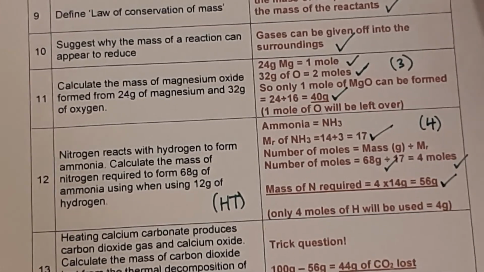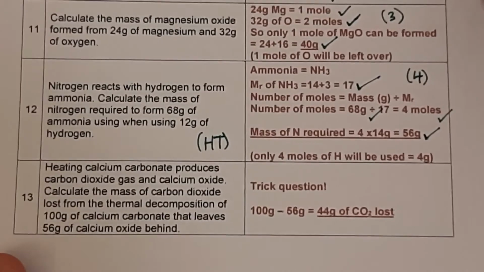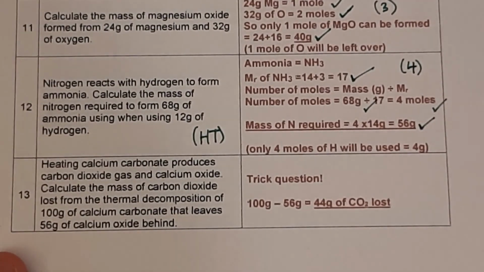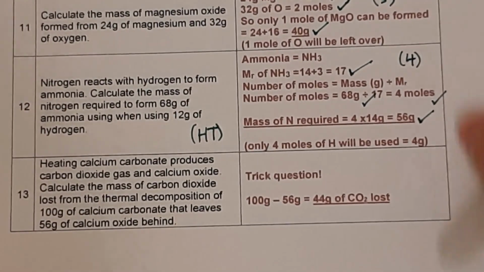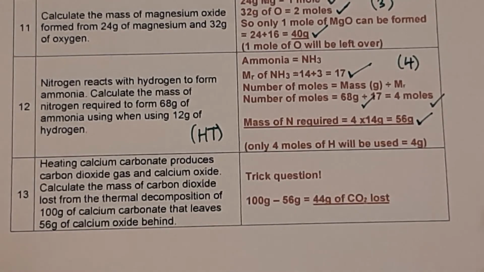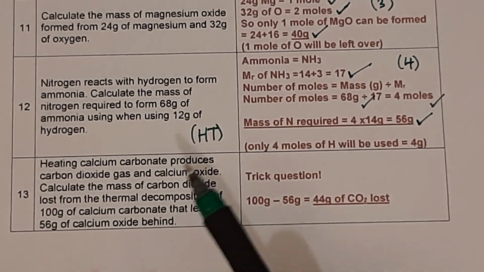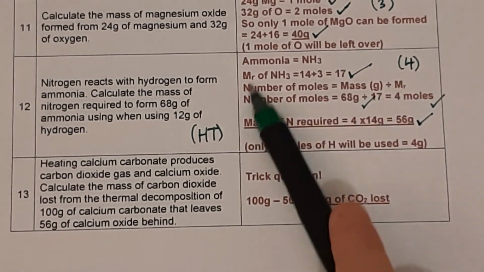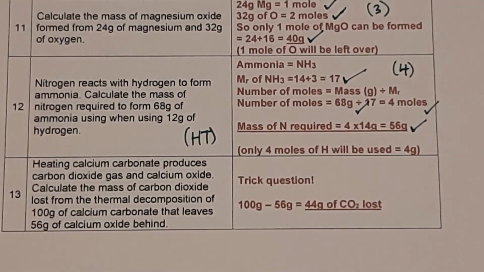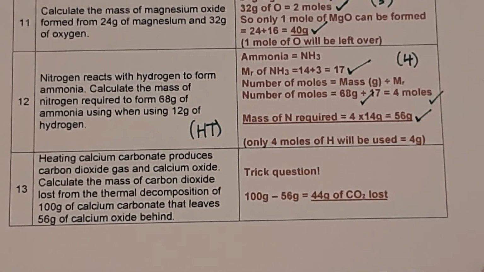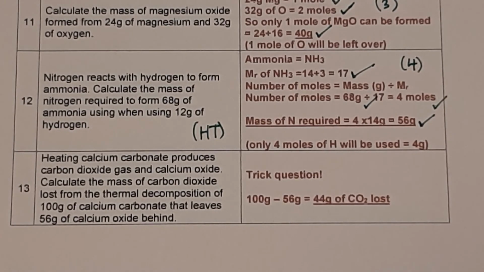And the last question looks like a higher tier question, would probably only be given to higher tier students. However, there is a chance it could be given as a foundation tier question, although it isn't particularly likely. It's a trick question. They're trying to trick you. You could calculate it the long way around in a very similar way, but actually using the law of conservation of mass, it's really, really easy.